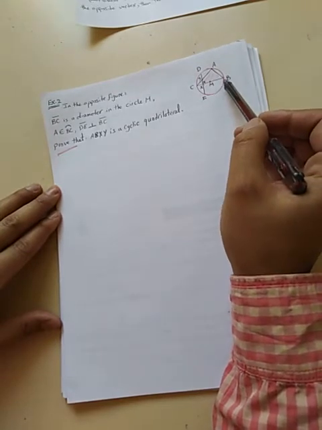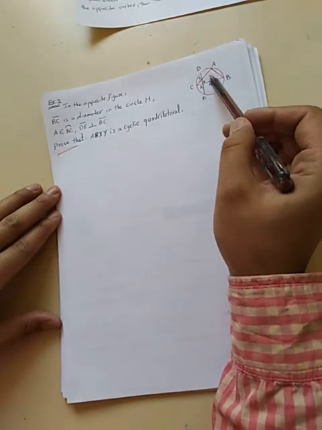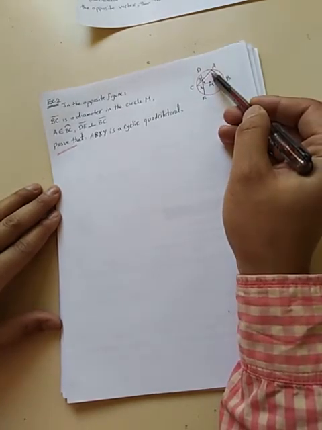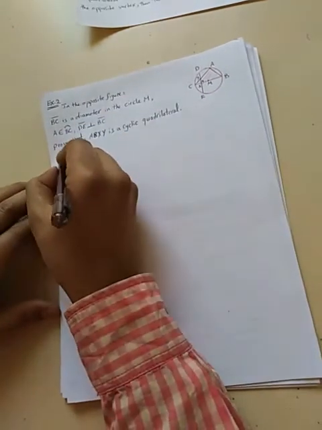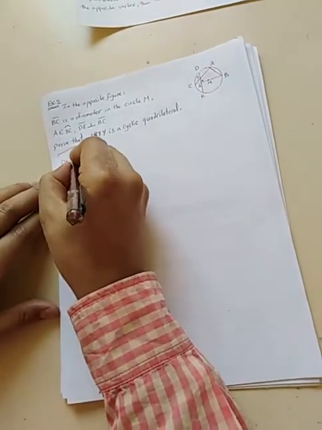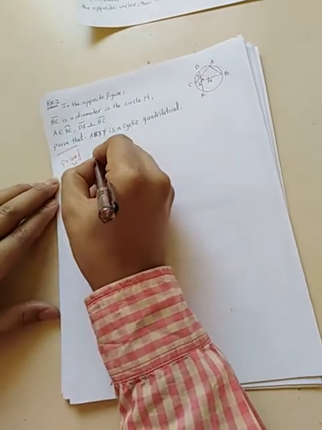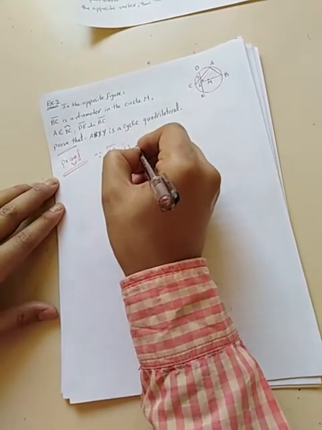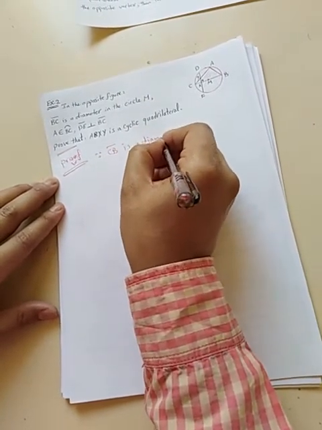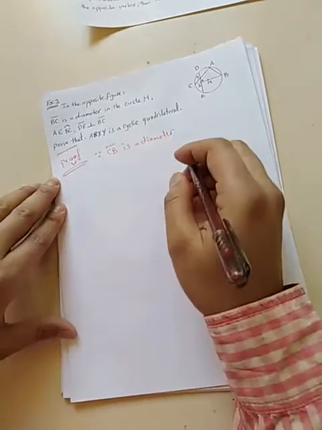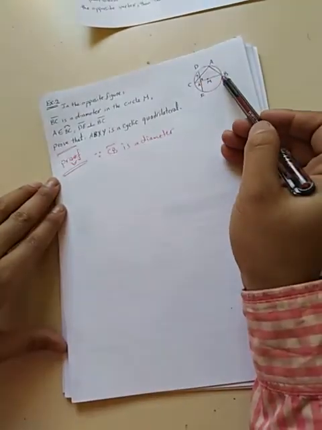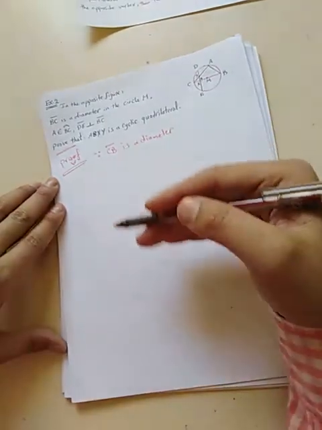If that is satisfied, then ABXY becomes a cyclic quadrilateral. It's so easy. We studied before that an inscribed angle like A, drawn in a semicircle, is a right angle, and its measure is 90.